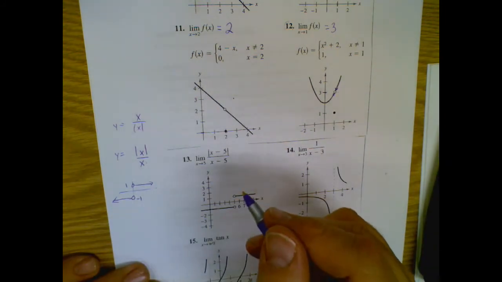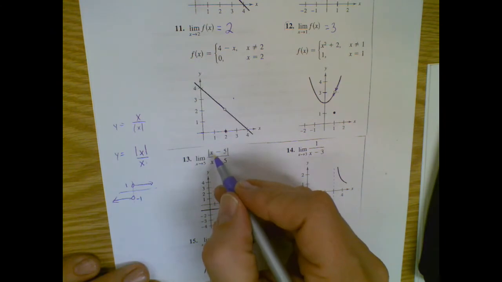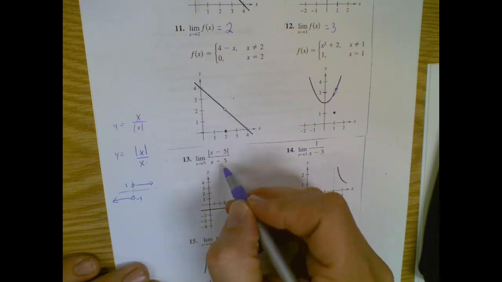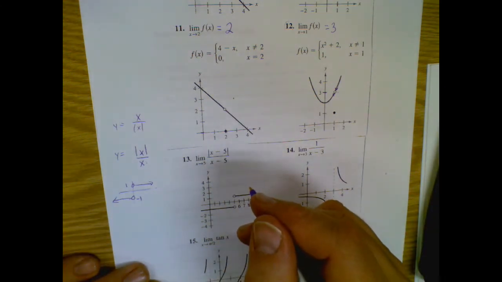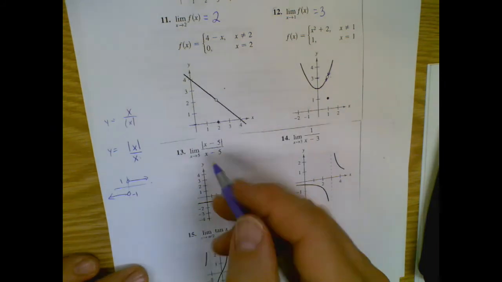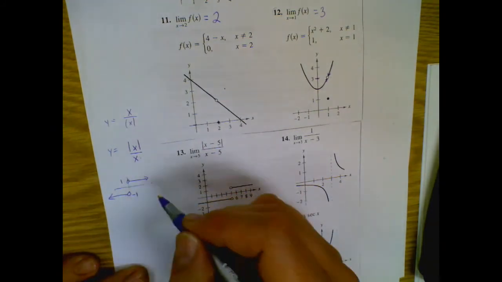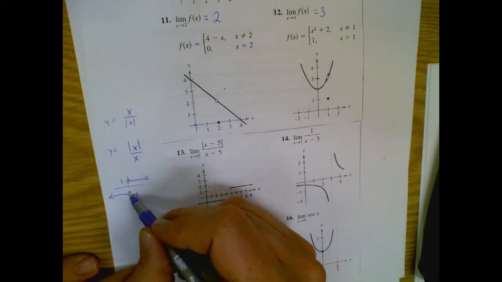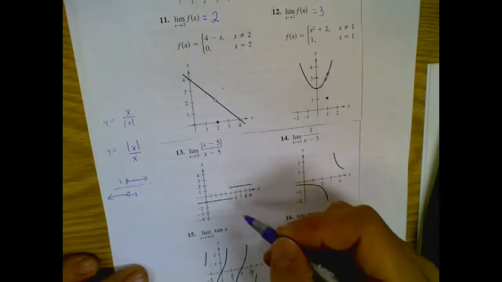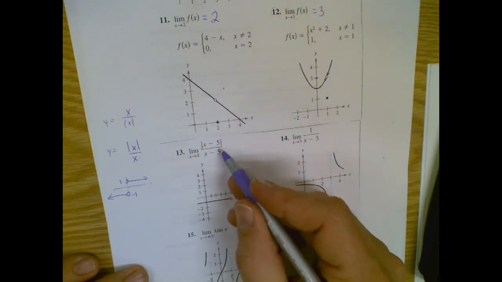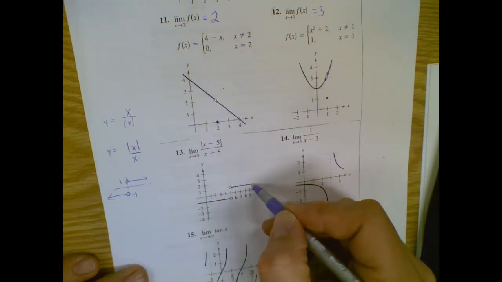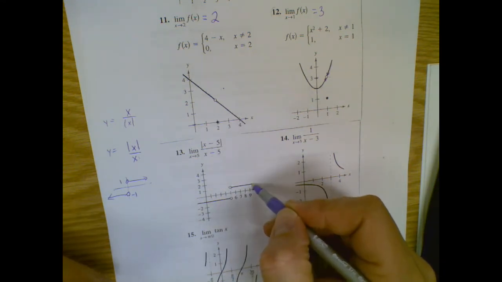There's nothing colored in. This is the same thing, but it's been moved to the right 5. If you plugged a 5 in, you would have a 0 over a 0, which is an indeterminate form. If you look at the graph, and this isn't a bad graph to remember, it's the one that jumps, but instead of jumping at 0, it's jumping out here at 5. Because they cancel, you'll have a positive 1 on the right of 5 for numbers bigger than 5 that get plugged in.